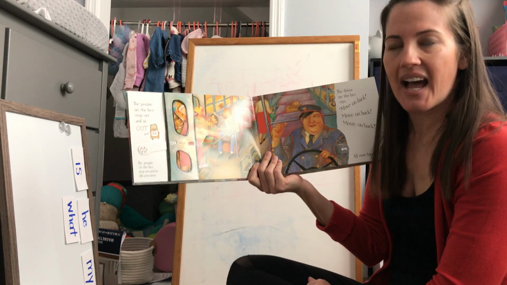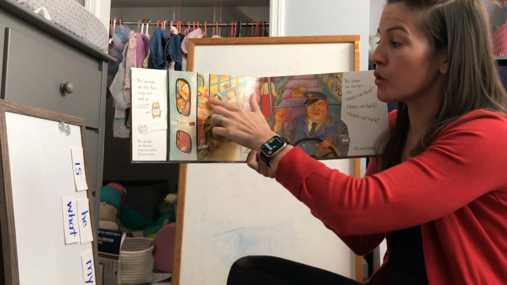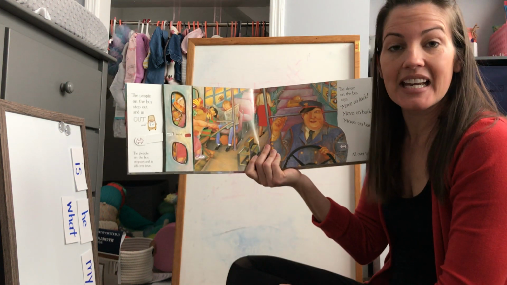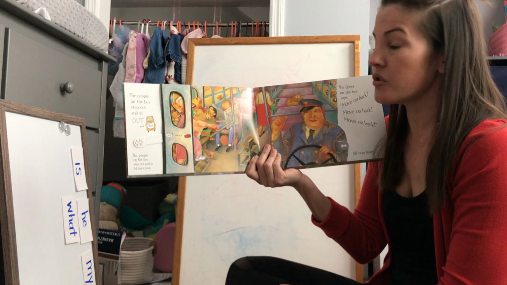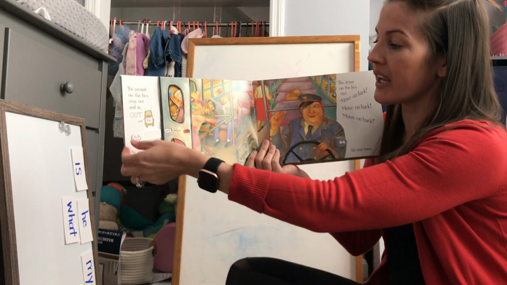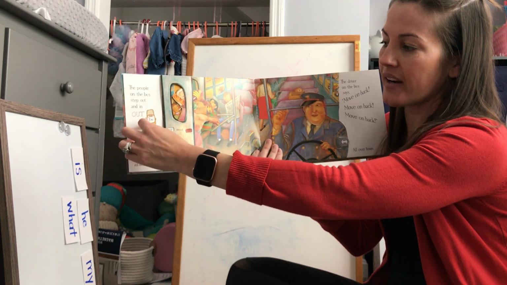So I'm thinking that a bus takes people to different places. Maybe to the grocery store, like this lady here has got groceries in her hand. Maybe it's taking you home. Maybe it's taking you to the library. So in order to get to your destination where you're going, you've got to get on the bus and off the bus, or out and in.